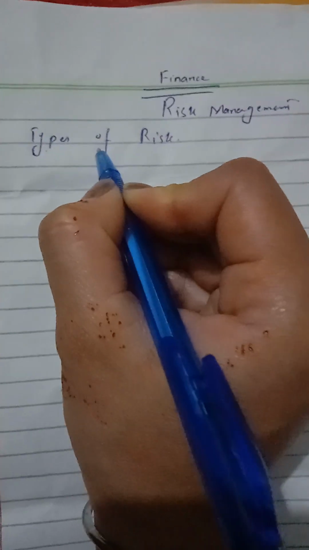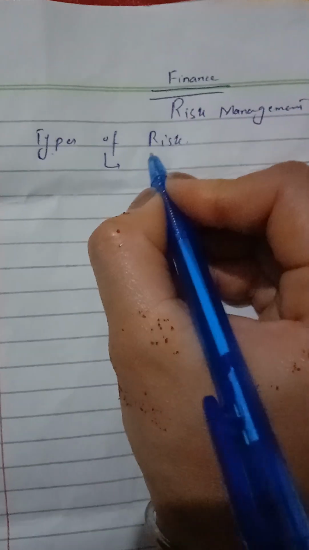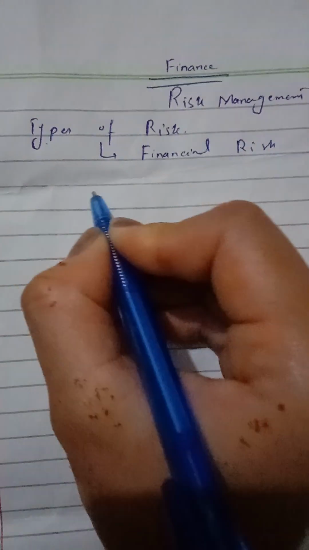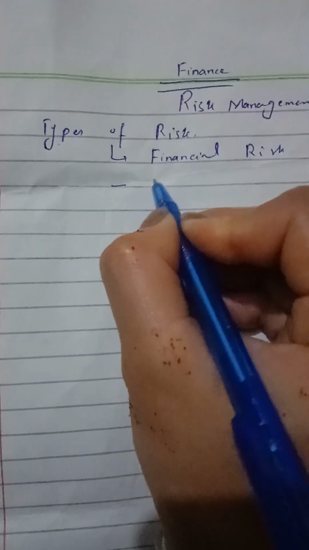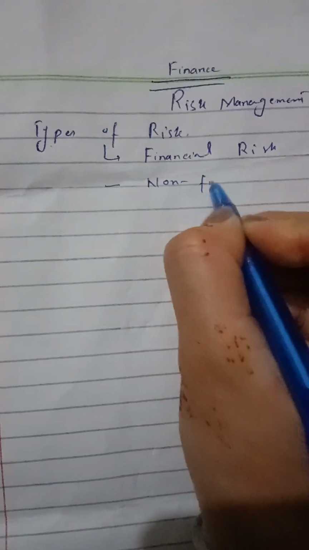As you know, there are two types of risk. Number one is financial risk, and number two is non-financial risk.